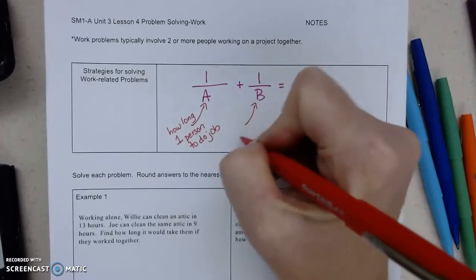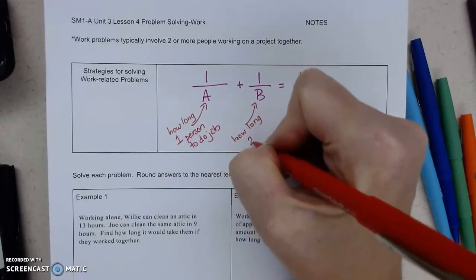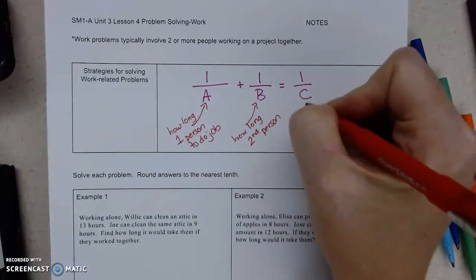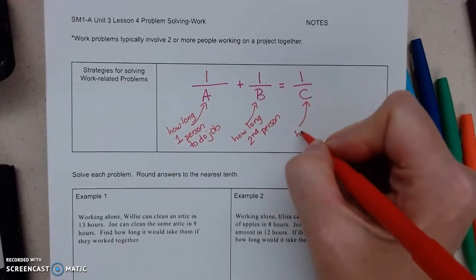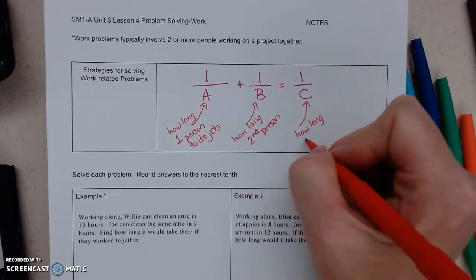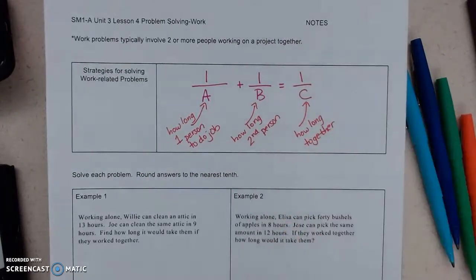The B stands for how long it takes a second person to do the same job. And then C is how long it takes you to do it together. And that's usually what you're going to be finding, okay?